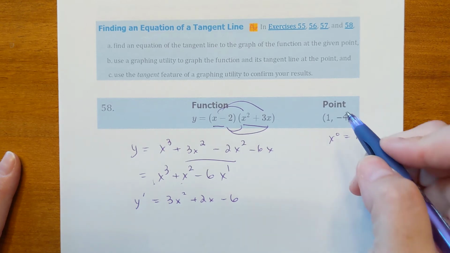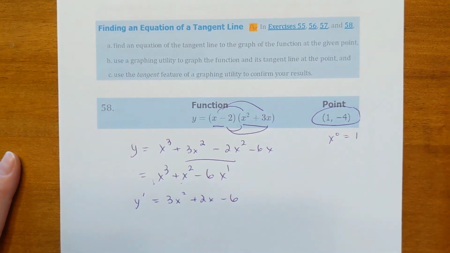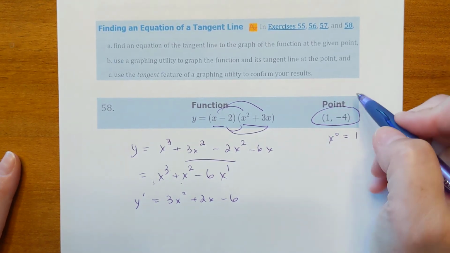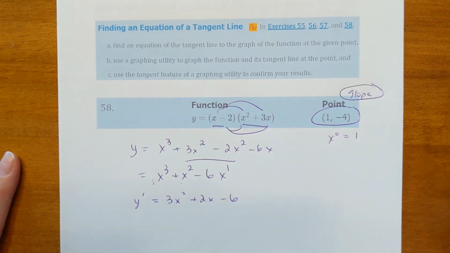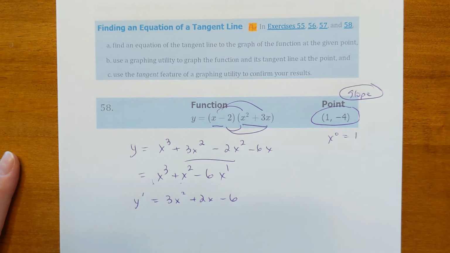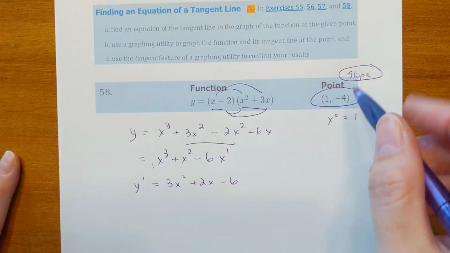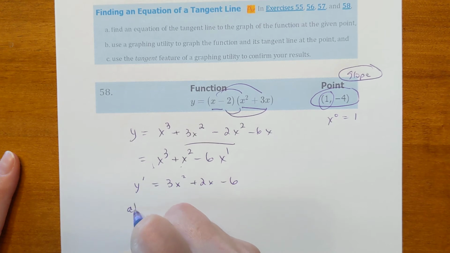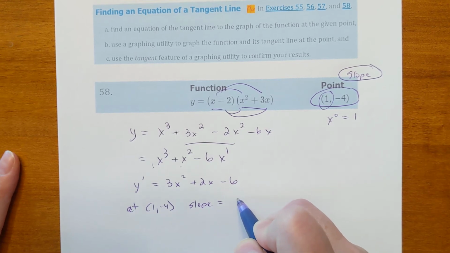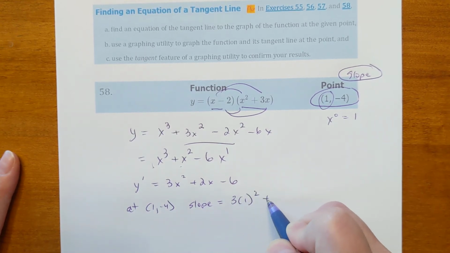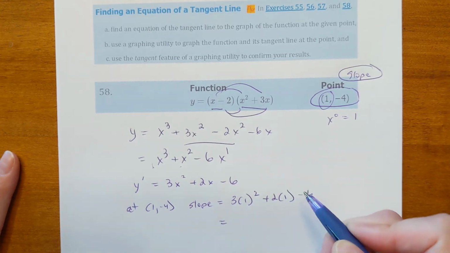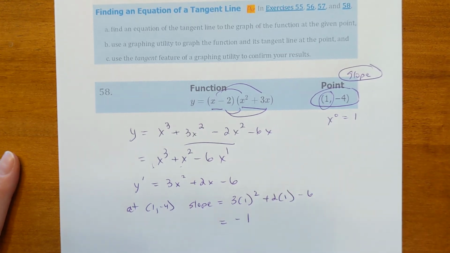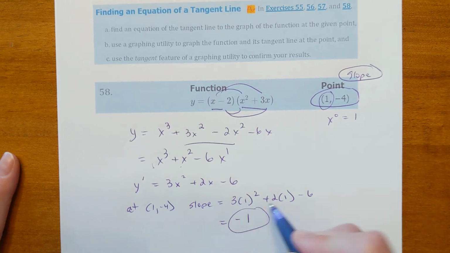All right, so we wanted to know the tangent line at it. So we're going to need to know we have the point, 1, negative 4. And so again, to find the equation of a line, you need the slope and you need a point. If you have the slope and the point, you're good to go. So we need to find the slope, and we have a derivative, so now we can find the slope at that point in time at the number 1. So we're going to plug in at 1, negative 4. The slope is equal to, let's see, 3 times 1 squared plus 2 times 1 minus 6. So when you do the math on that, you get negative 1. And then you got the slope, we got the point.